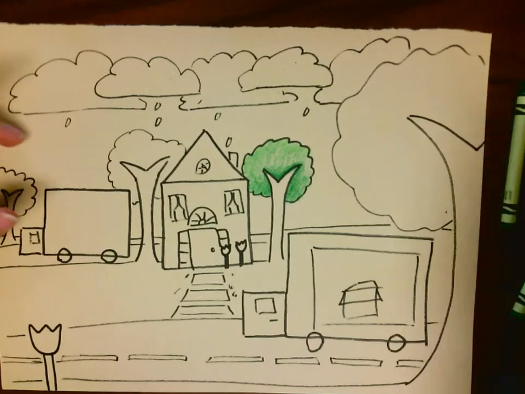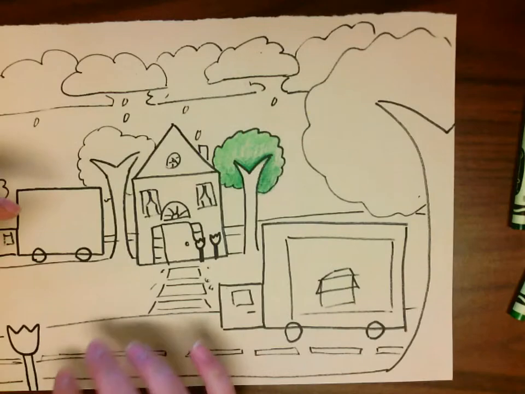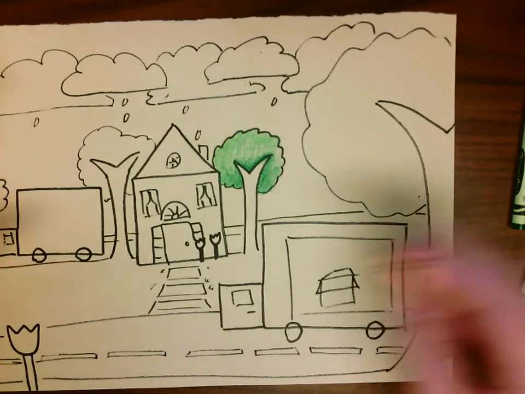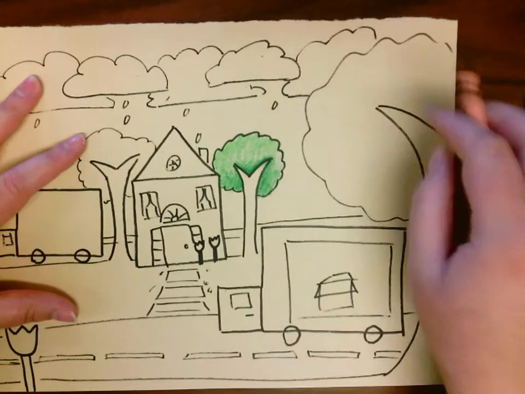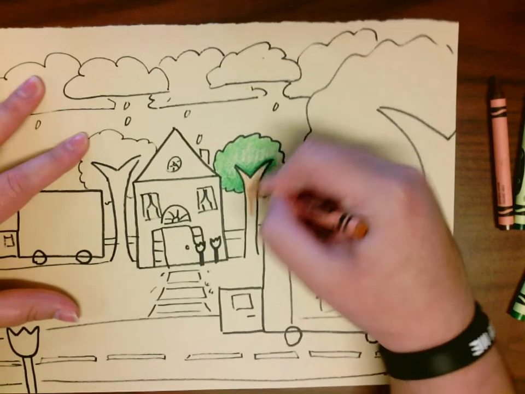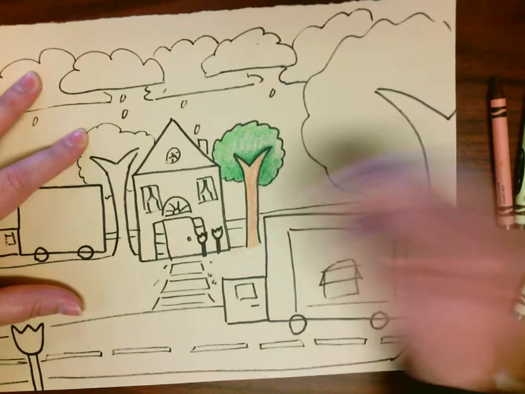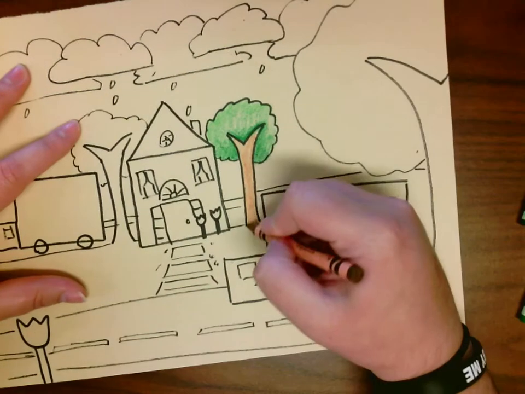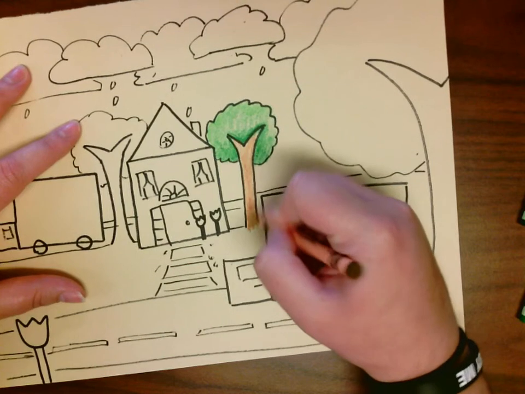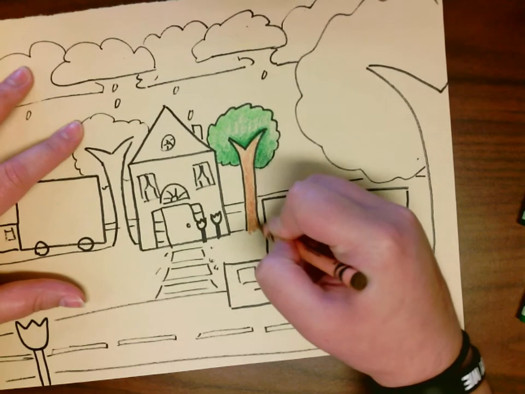Let me show you another example of coloring. I'll talk about coloring the branches. So I'm going to start with a darker color brown, or a lighter color brown this time. And then I'm going to make it darker at the bottom. So lighter at the top and darker at the bottom. So I'm layering and overlapping two colors on each object.